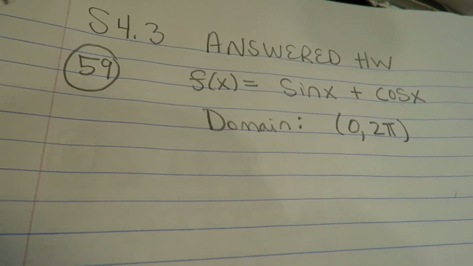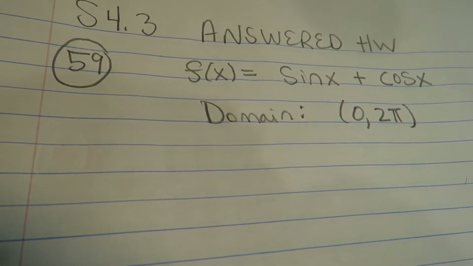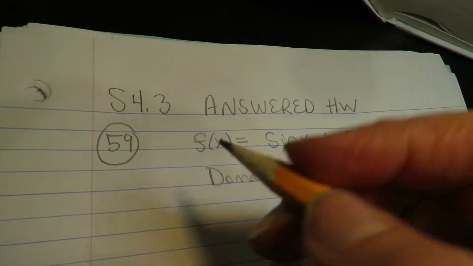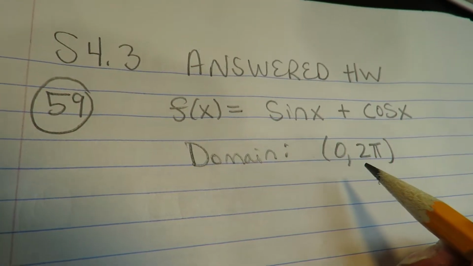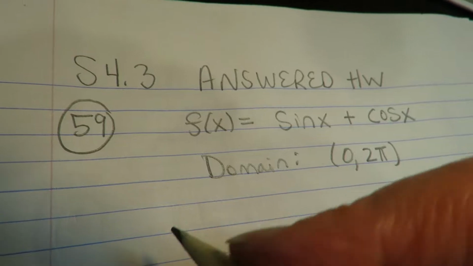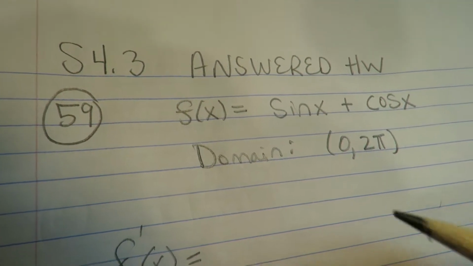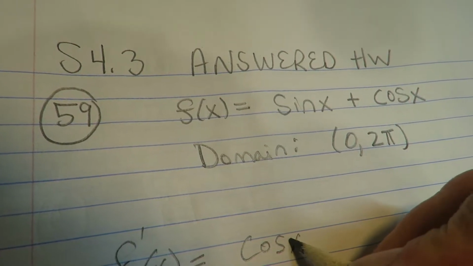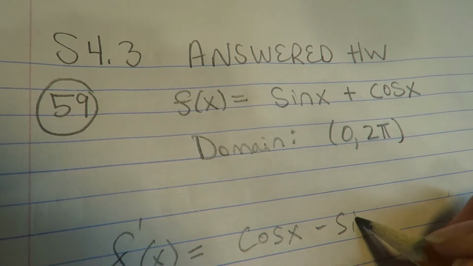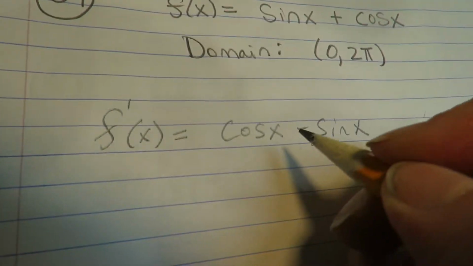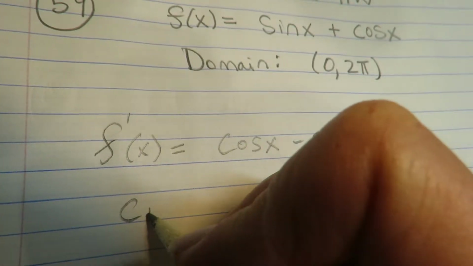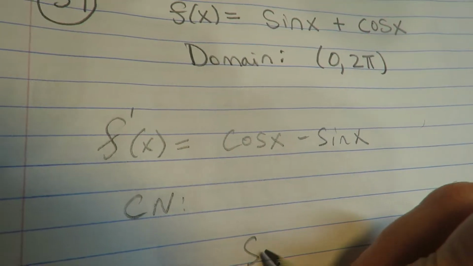Okay gang, let's try 59. So they're setting the domain from 0 to 2 pi. Let's take the derivative. Okay, to find the critical numbers, you've got to set that equal to 0.